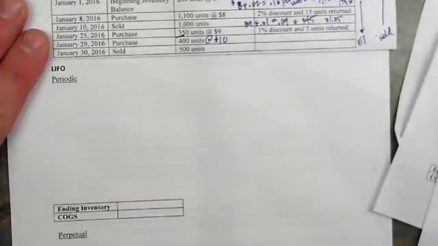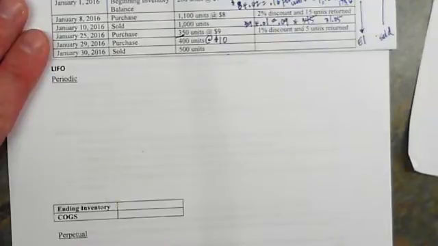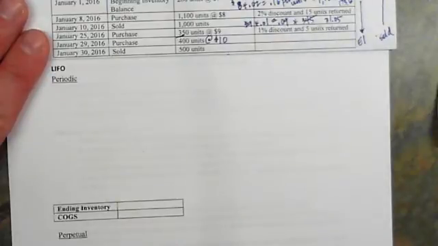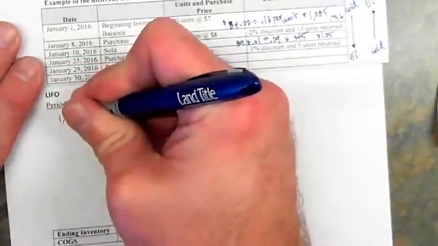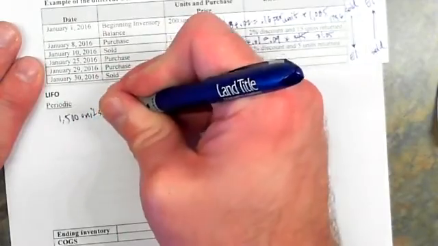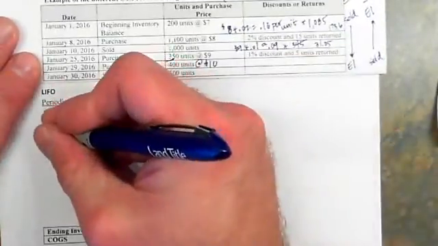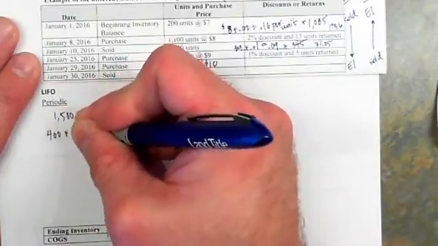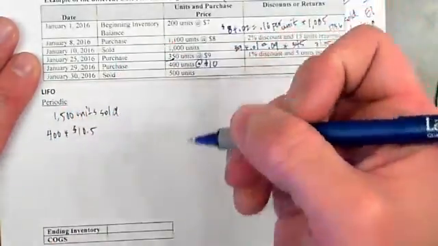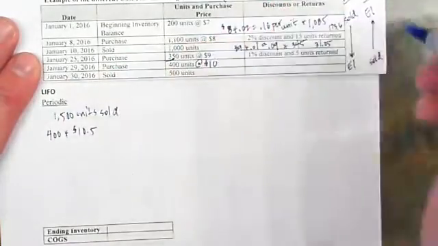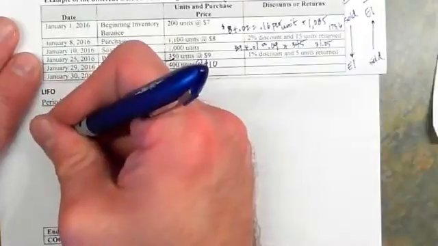Now remember, I sold 1,500. And so what LIFO tells me is that I sold my most recent purchases. So I still have 1,500 units sold, but I start at my most recent purchases. My most recent purchase was 400 at 10. Remember, it's 10.50 because of that freight. Then I sold all of that layer. Remember, it's only 3.45 because of the returns.